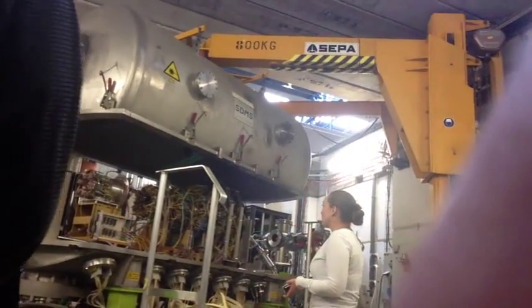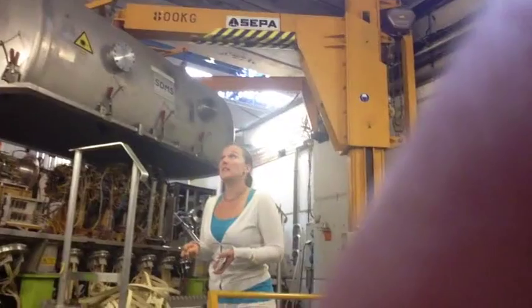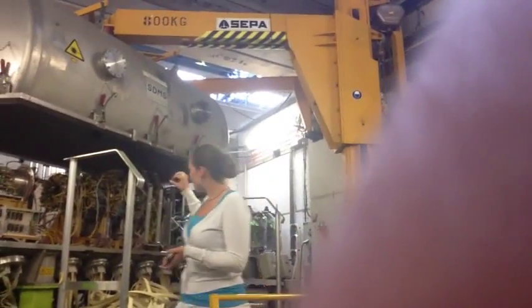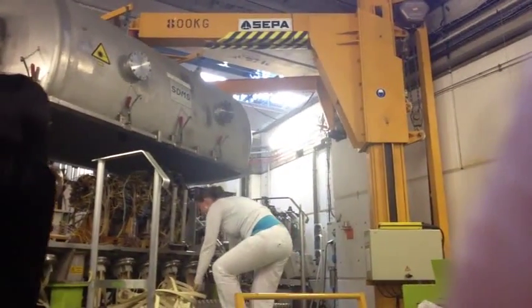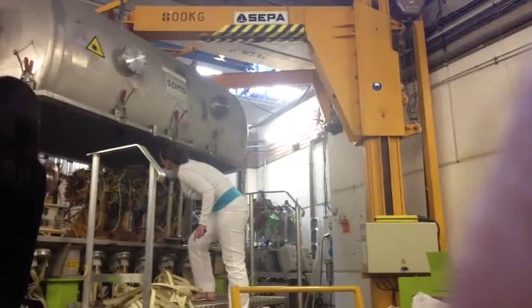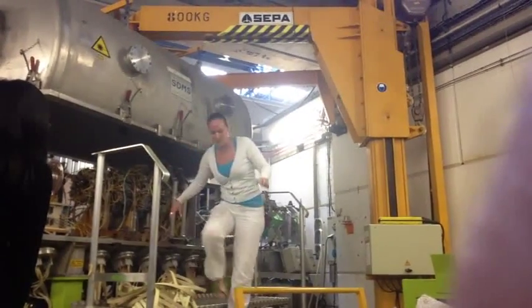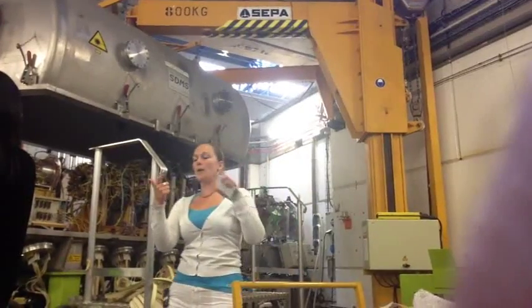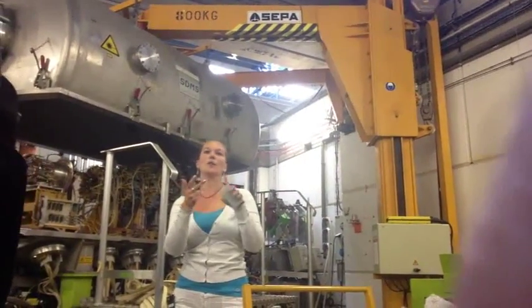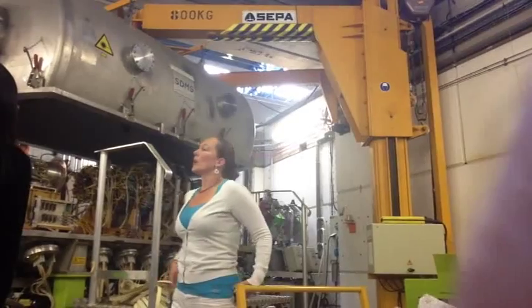This detector is composed of 17 rings, and each telescope, so one telescope is defined like, you see, this one is a telescope, this one another one, etc. And one telescope is composed of one ionization chamber, one silicon, and one CsI detector.